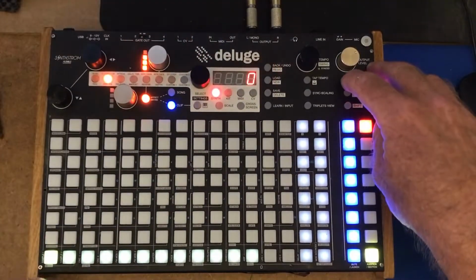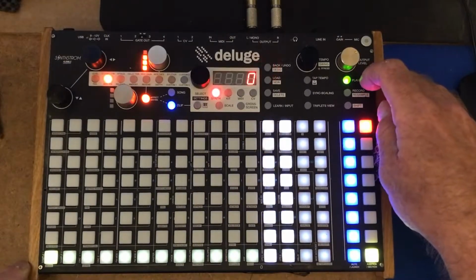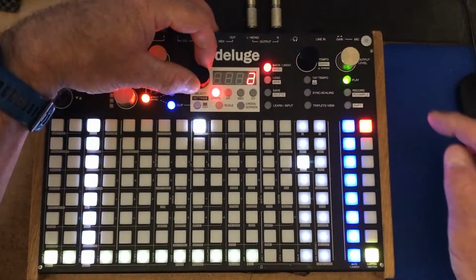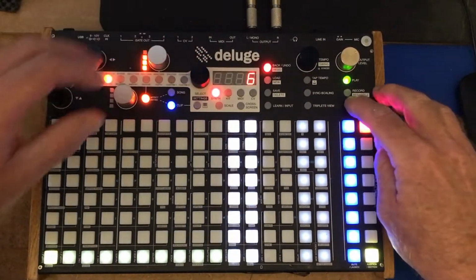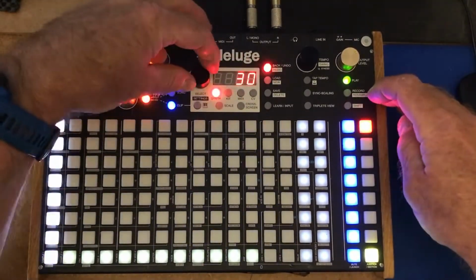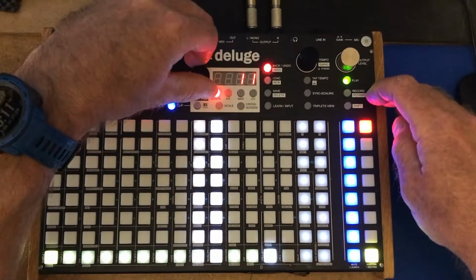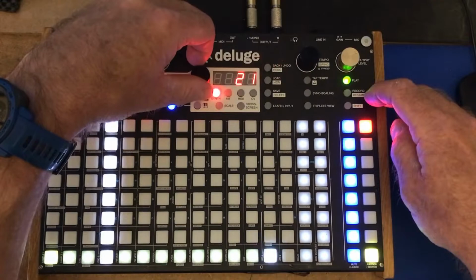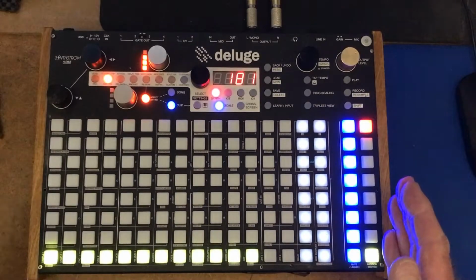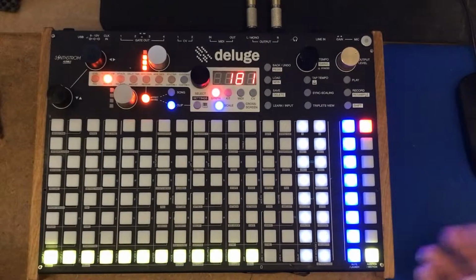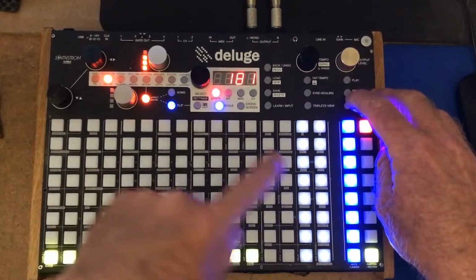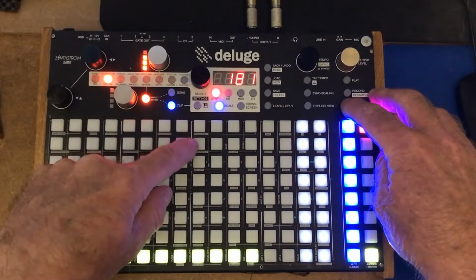So if I play this now with no influence, that's what it does. Start increasing the LFO amount, and then I can change the LFO speed. Yeah, so that's now changing it over time, and the slower you go, obviously the longer it takes to alter it.